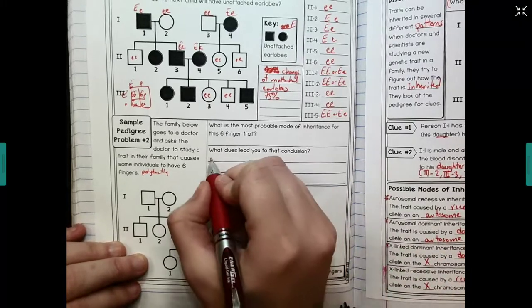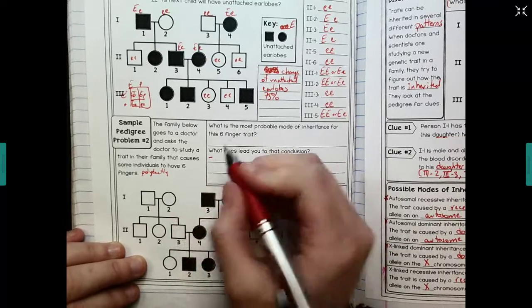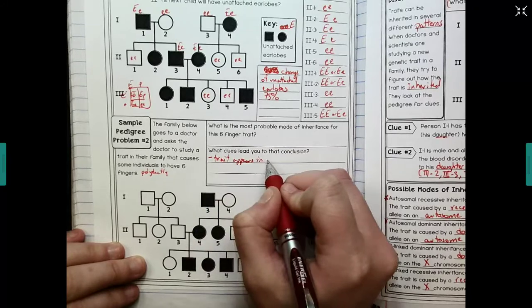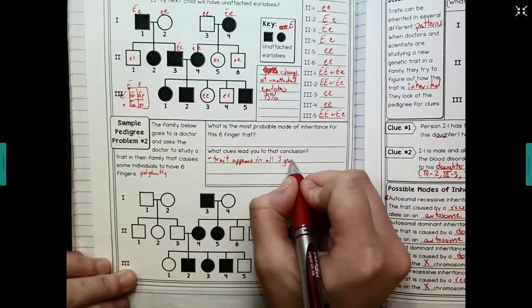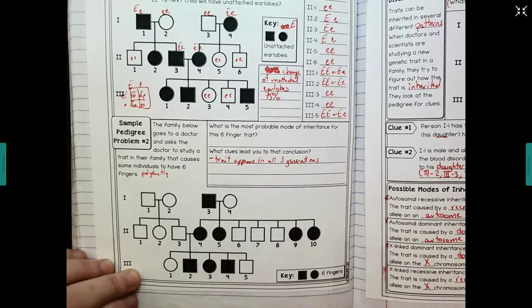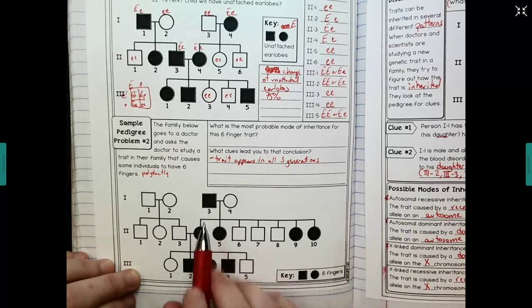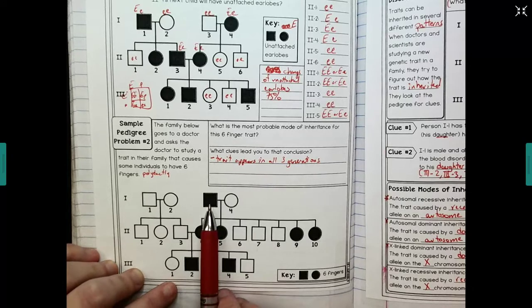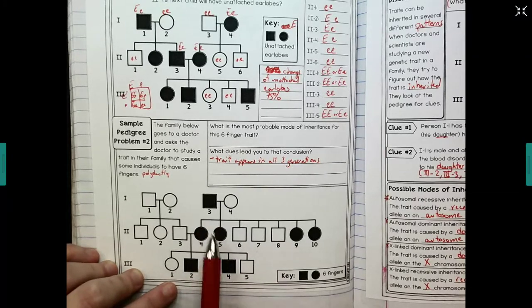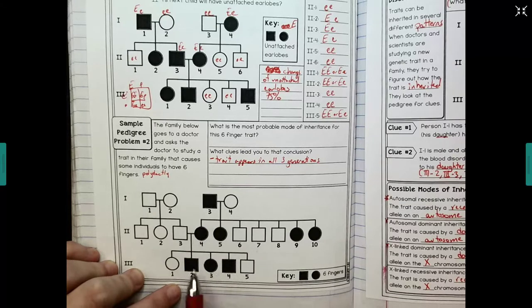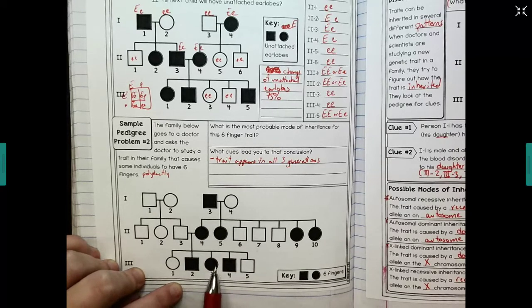So clues that led to my conclusion. I'm going to start with my clues. Trait appears in all 3 generations. Let's see. So if this is 6 fingers, it's definitely going to be dominant. So this male has it. He gave it to his daughters, and then this daughter got married. The husband's unaffected. Ooh, and then she had 2 sons that have it and a daughter that has it.